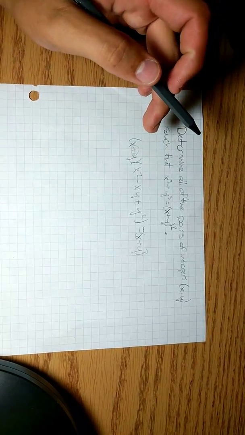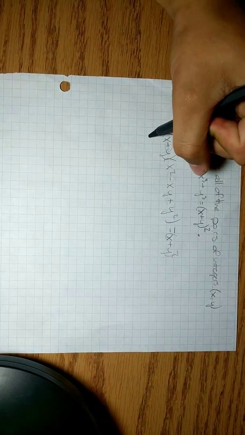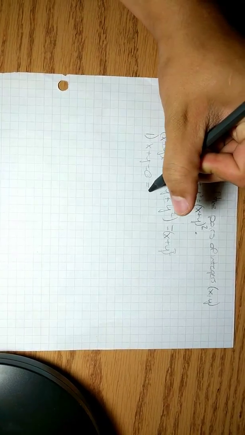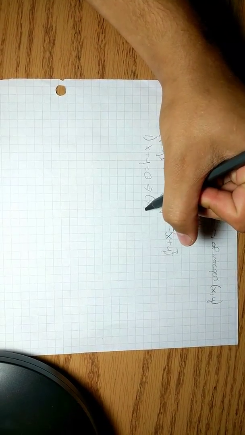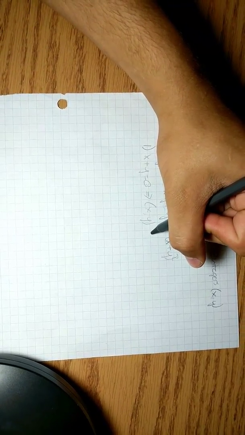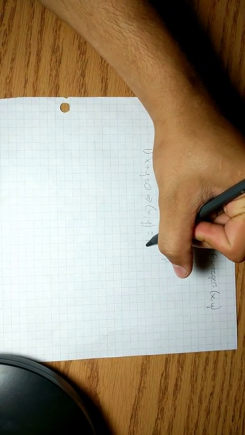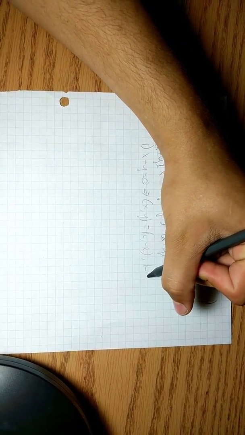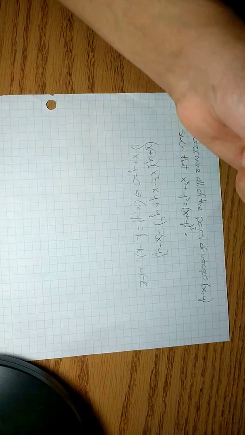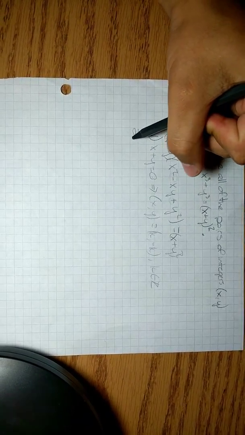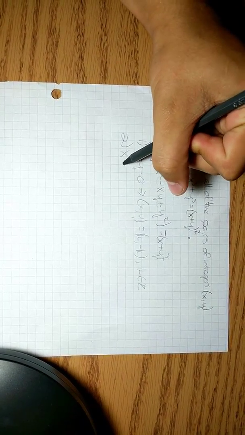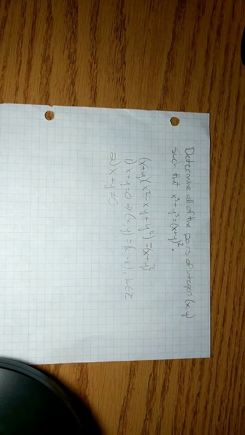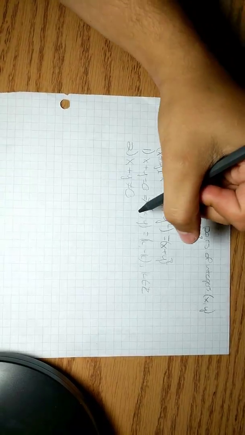Okay, so it's important to note that we have two cases here. One is where x plus y equals 0, in which case this is pretty obvious. The values for x and y can just be k and minus k, where k is some integer. Okay, that really doesn't mean much. And then we have the other case where x plus y is not equal to 0, and that's really what we're going to be looking to solve here.